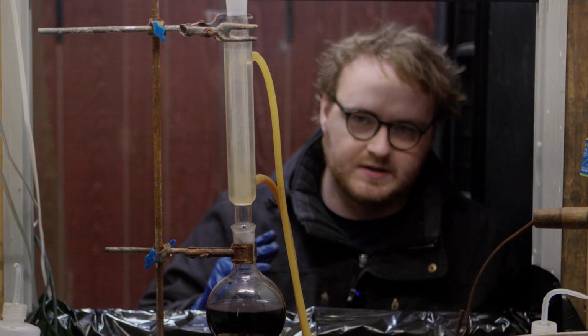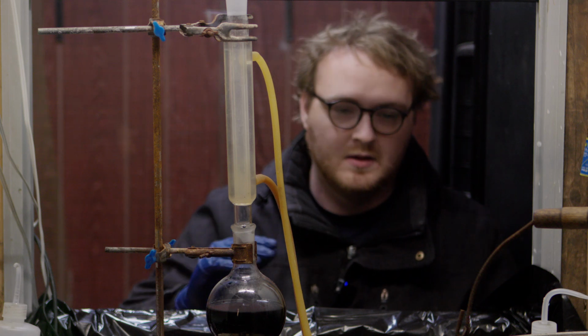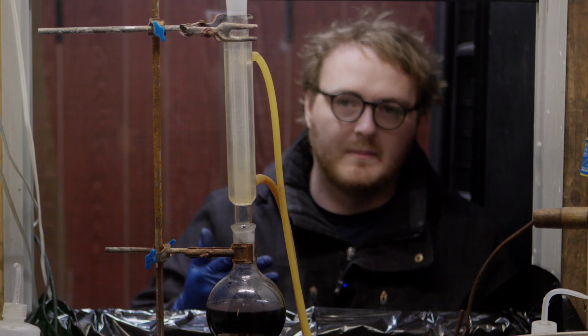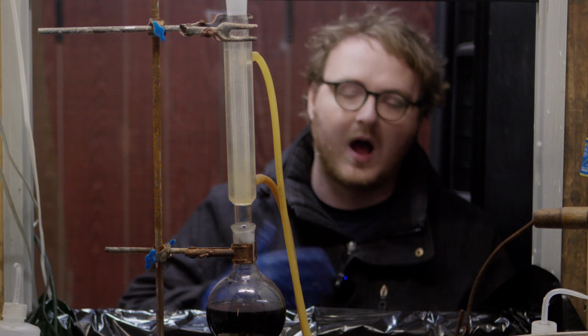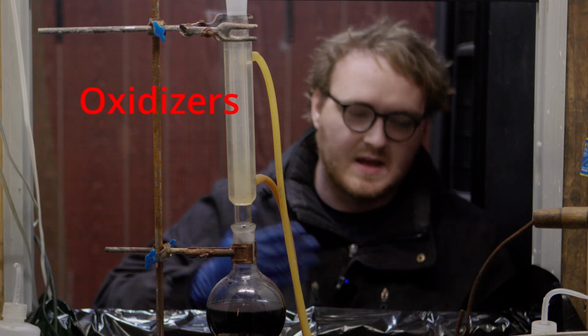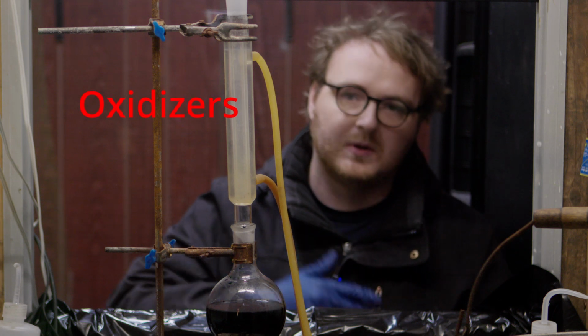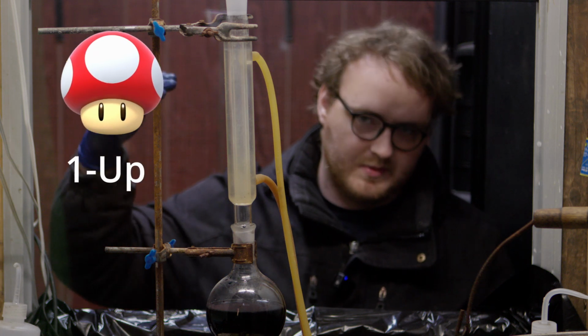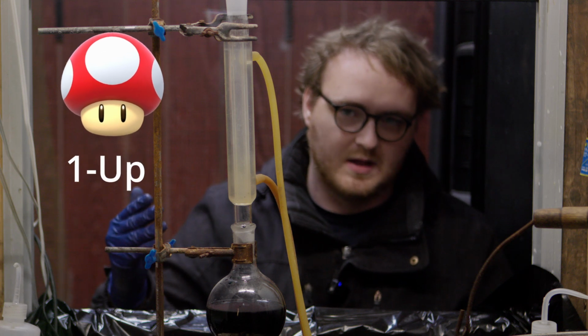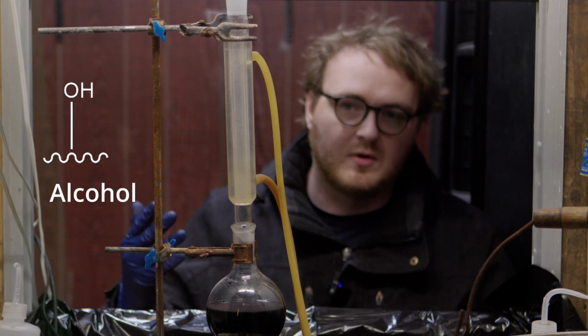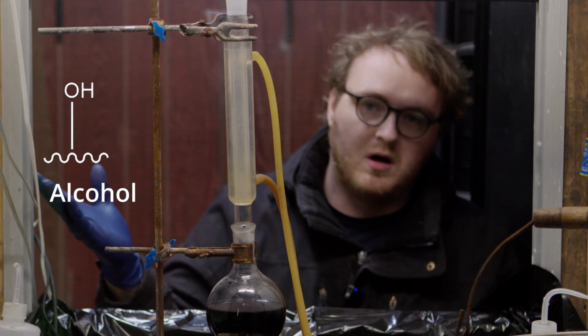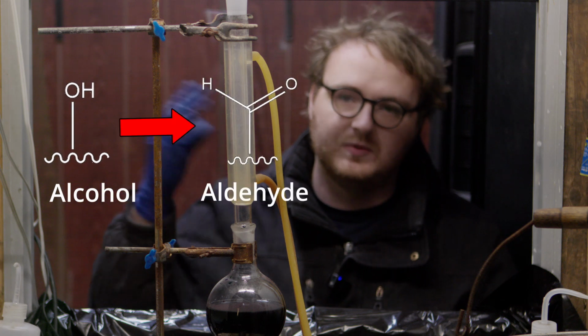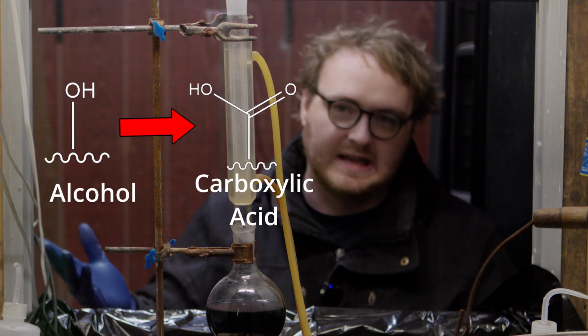Not to go into too much detail about how this works exactly, but a little thing you should know about organic chemistry is what oxidizers are. Oxidizers are effectively chemicals that sort of level up other functional groups on molecules. The most basic form of this is when you have something like an alcohol and you sort of level it up to an aldehyde or a carboxylic acid.